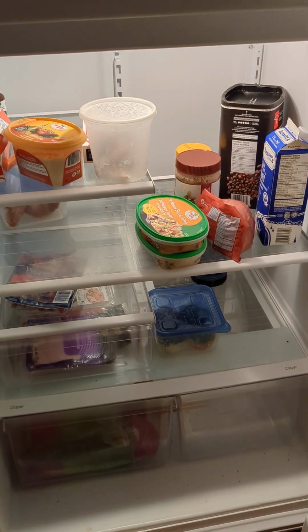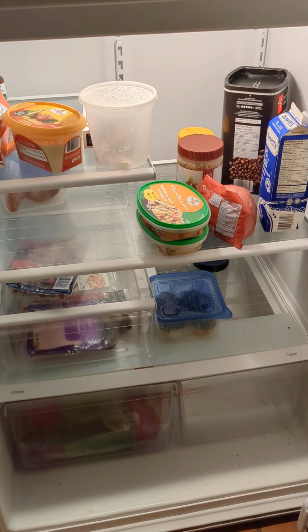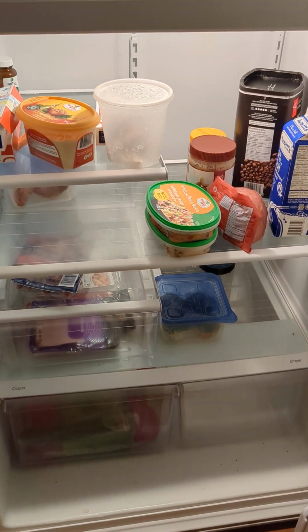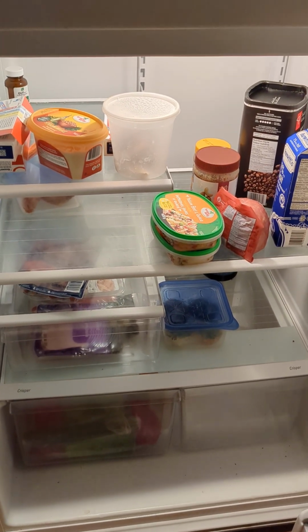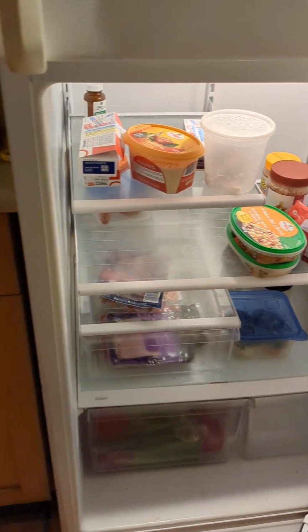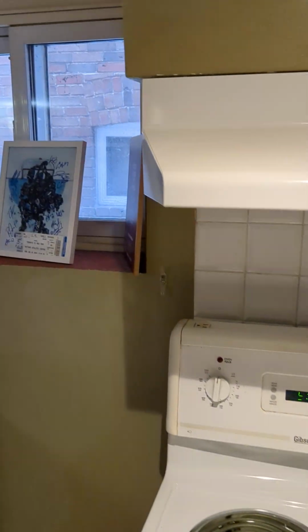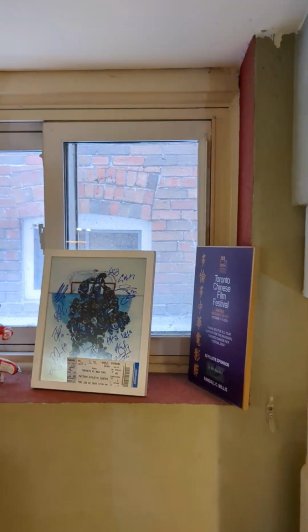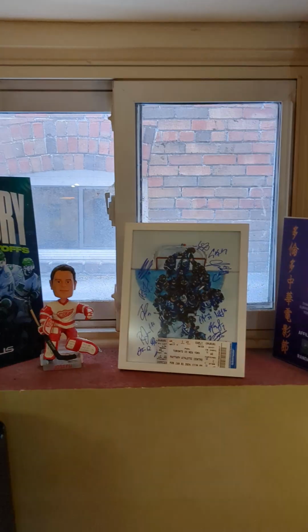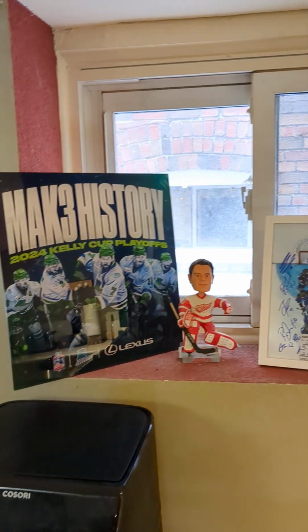Again, I don't really cook much, and so I'm looking for convenience when it comes to food, although I am trying to eat better for health reasons. But yeah, this is definitely a bachelor's apartment. We swing back this way, we go up to the window. You can see again, this is a basement apartment because there's the driveway and there's my neighbor's wall.